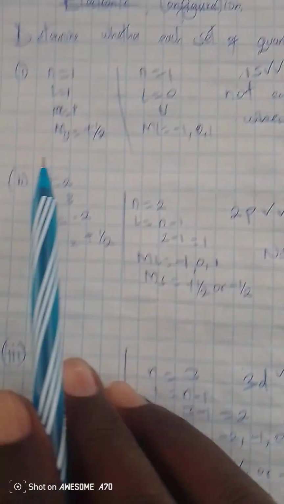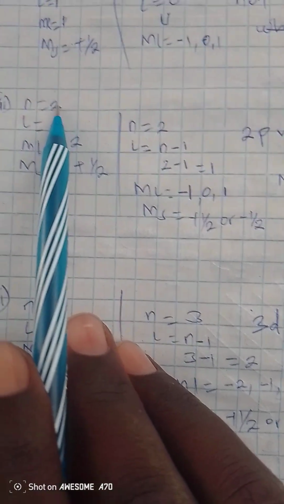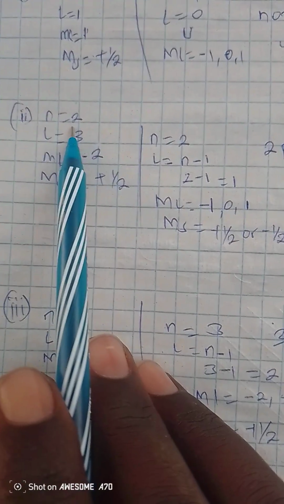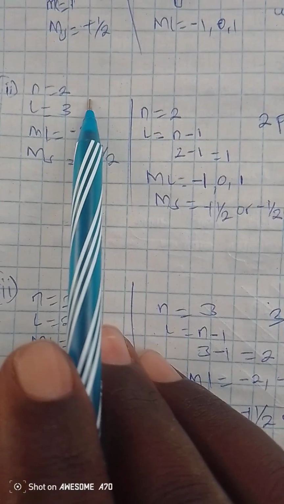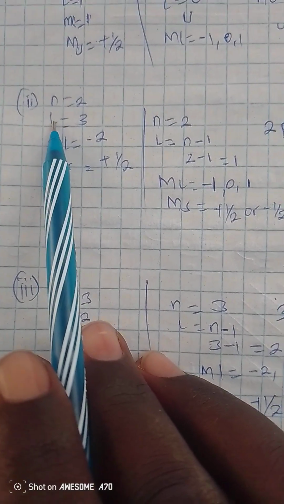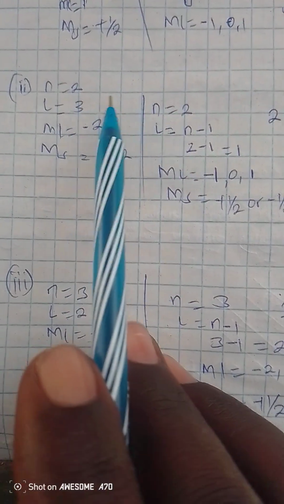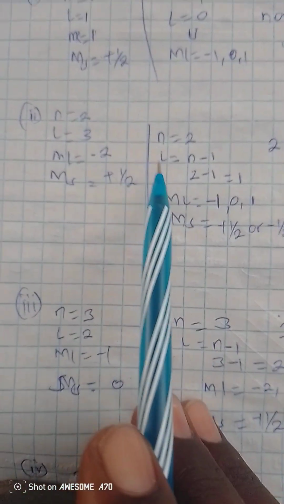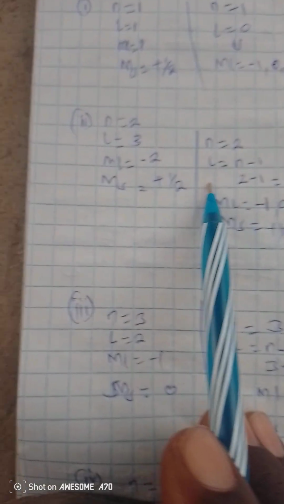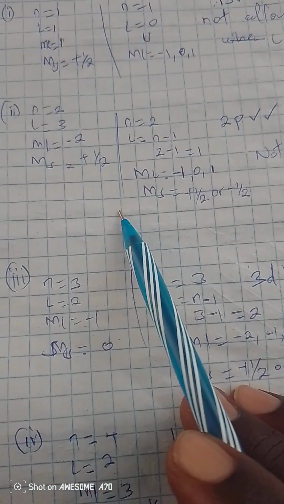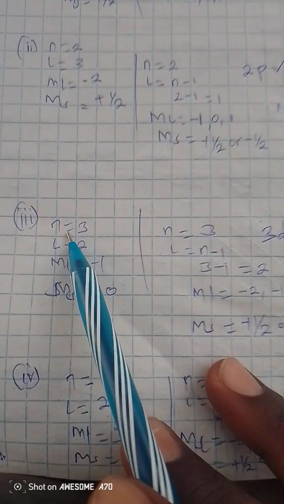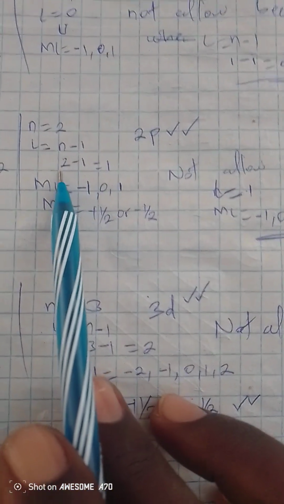Hope that is clear. The second one, we have n is equal to 2. When n is equal to 2, l should be n minus 1, and n is 2. 2 minus 1 should give us 1, and when you check at this, l is equal to 3, and that is why it is not allowed. Another one, the correct one should be this one here. When you check this one, this is the correct one, but not this one.